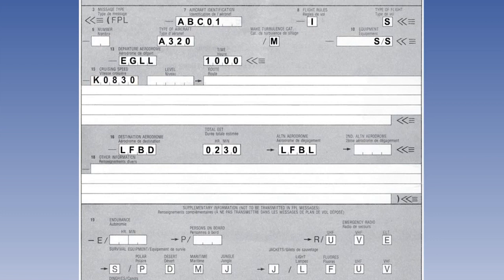Kilometers per hour is shown as a K followed by 4 figures. Knots is shown by an N followed by 4 figures. And Mach number is an M followed by 3 figures.